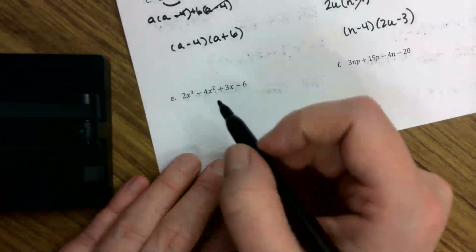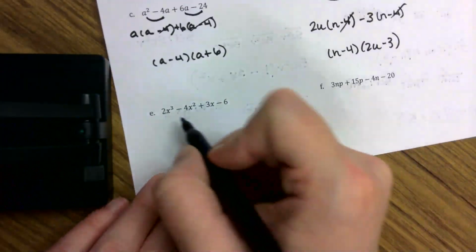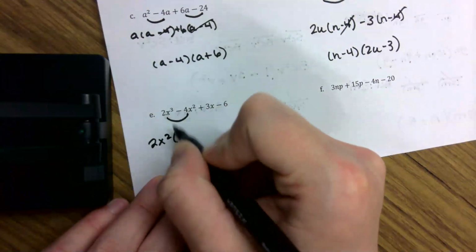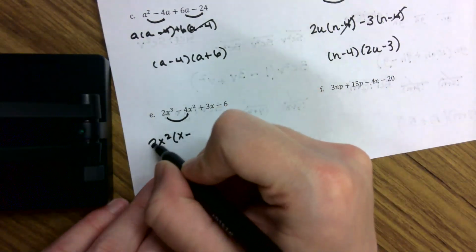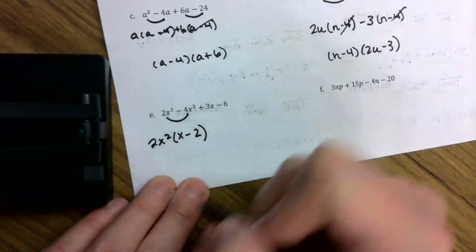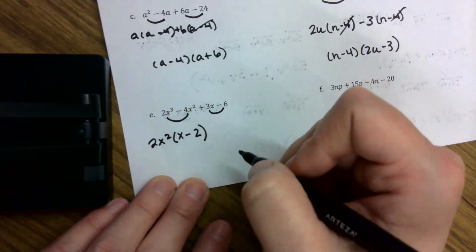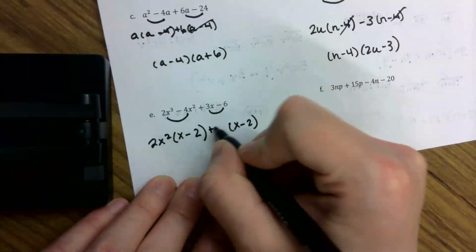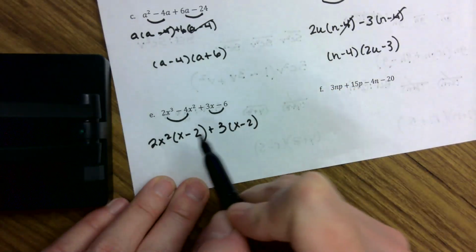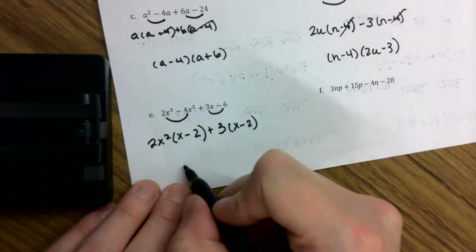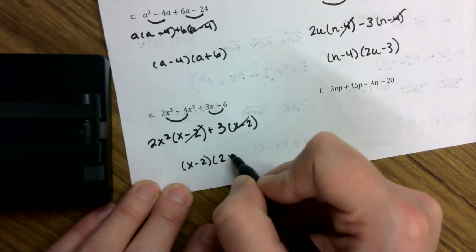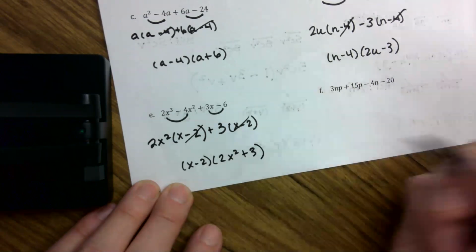And lastly, try these on your own. Between these two, I have a 2x squared. That means I have x left. Between these two, I want x minus 2 to be left, so a positive 3 was taken out. When you take the x minus 2 out, you're going to be left with a 2x squared plus 3.